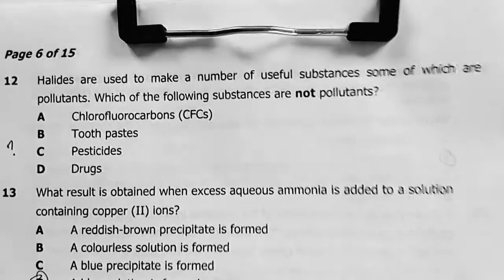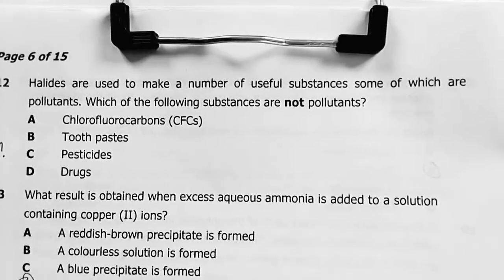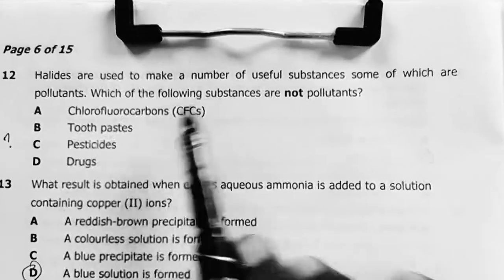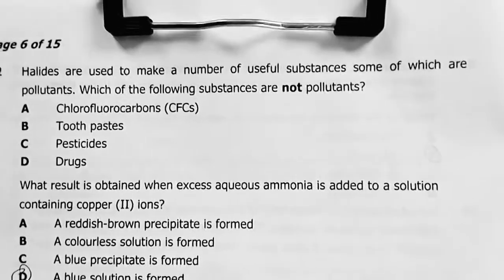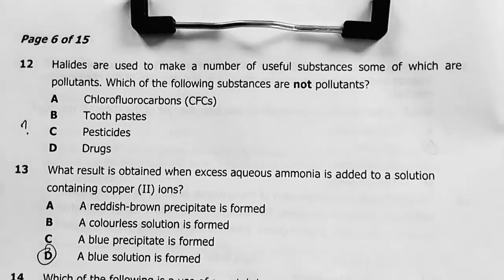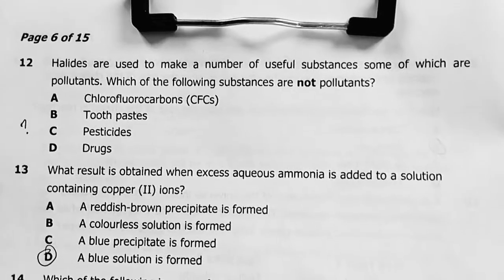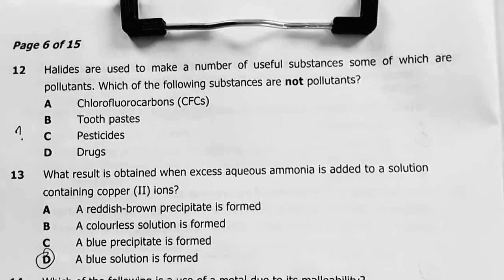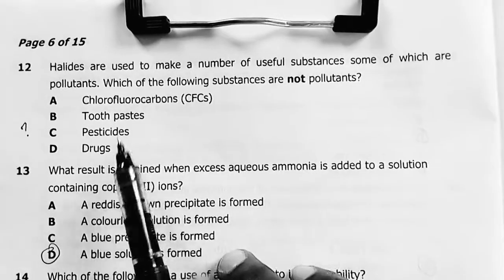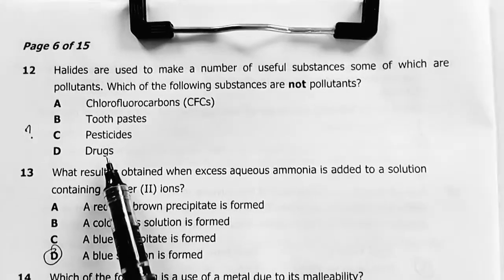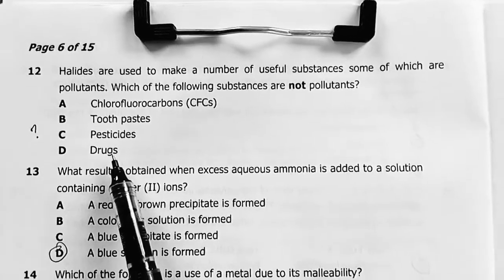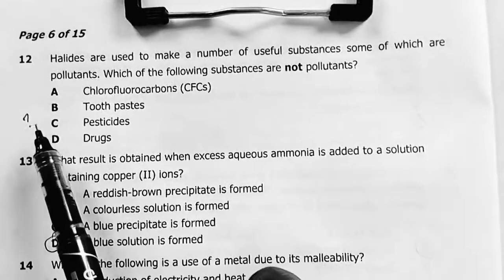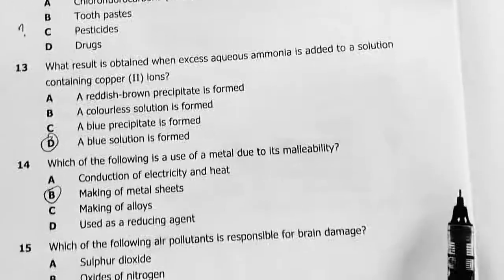Question 12. Halides are used to make a number of useful substances, some of which are pollutants. Which of the following substances are not pollutants? CFCs, it's a master pollutant. Toothpastes have what we call microbeads. They're not completely soluble. So accumulation of these, whether in water or on land, can cause pollution. Pesticides can also cause pollution if they are overused. Drugs can equally cause pollution if their disposal is not properly done. So here I'm stuck. I don't know what the answer is. You can help me.